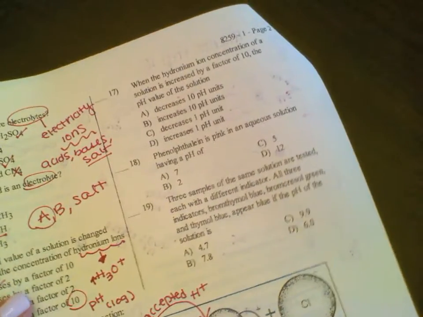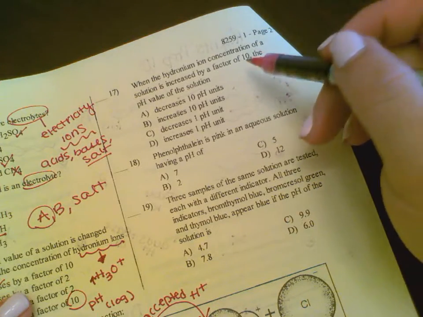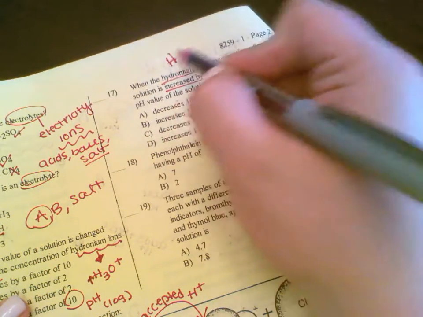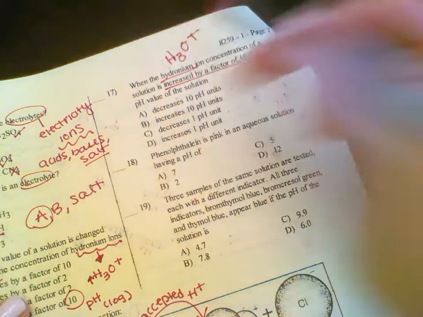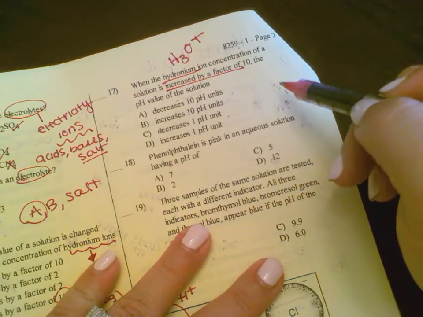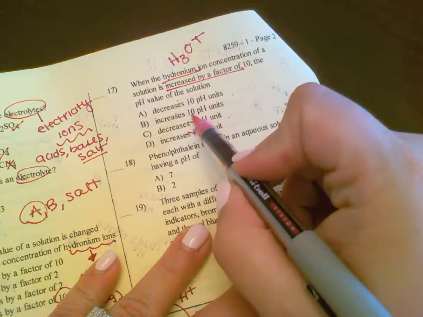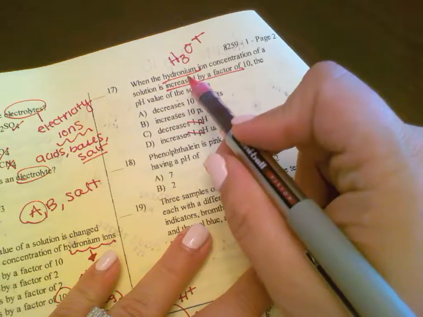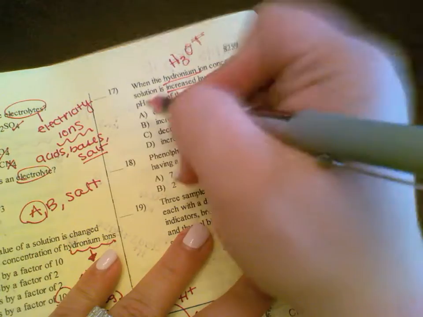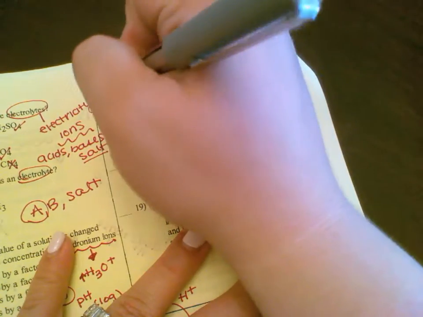See, 17, we're going backwards. When the hydronium ion concentration of a solution is increased by a factor of 10, so my hydronium, H3O+, is going to increase by a factor of 10. That means, how does my pH change? Will it change by 10s? So get rid of that. So does it increase or decrease? Well, I increased my H+. So that means my pH actually decreases because I go down the scale.